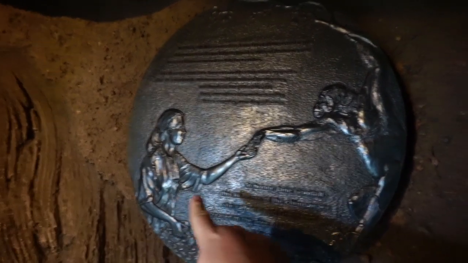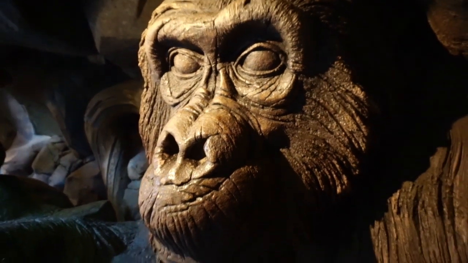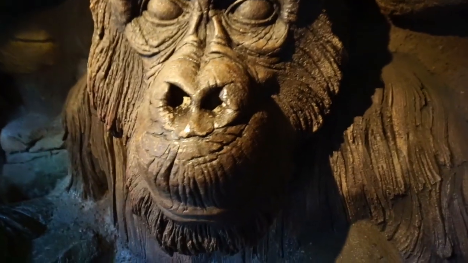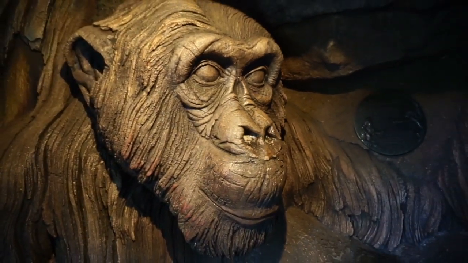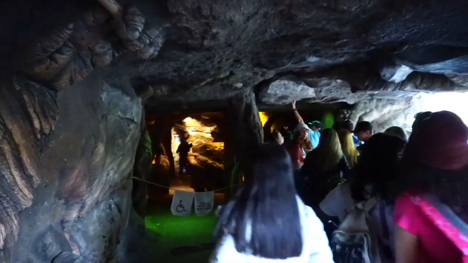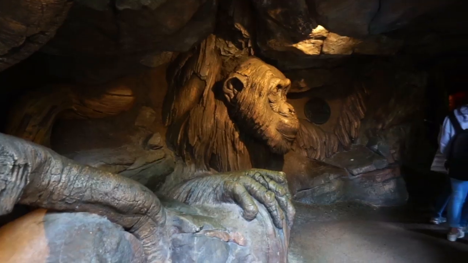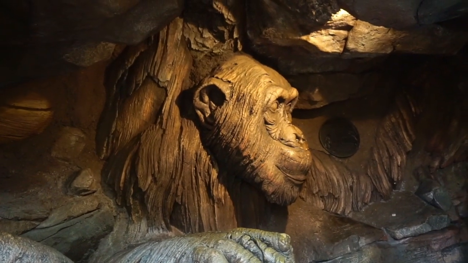And there's Jane, and there's David. And then here is the carving of David Graybeard. Something that most people would not pay attention to as they're entering into It's Tough to Be a Bug. So the next time you're waiting in line, say hello to Mr. David Graybeard.